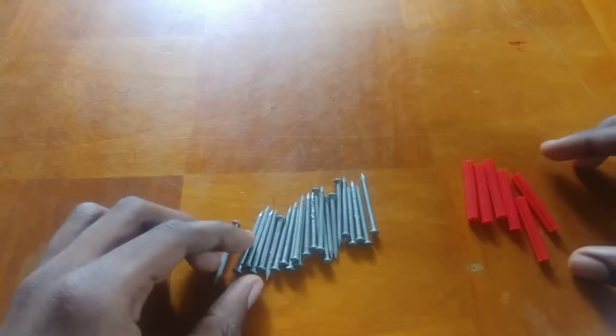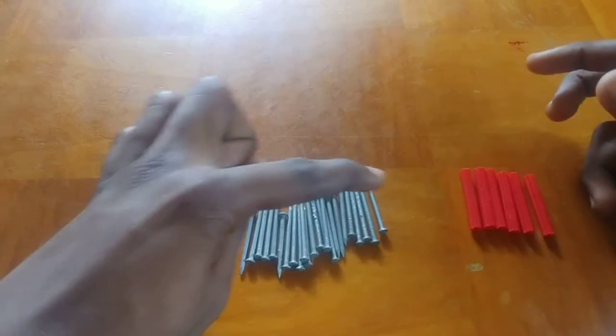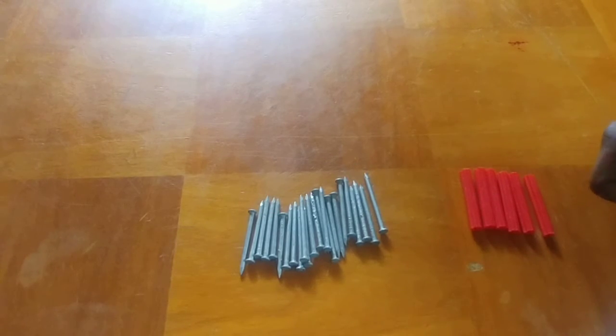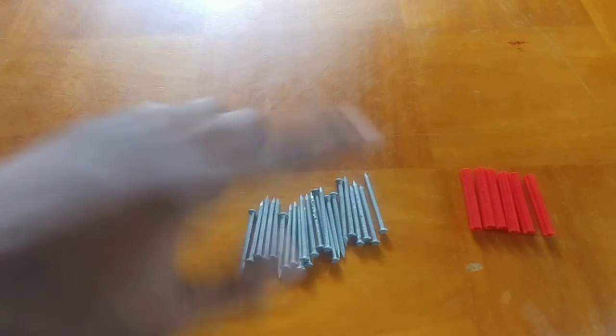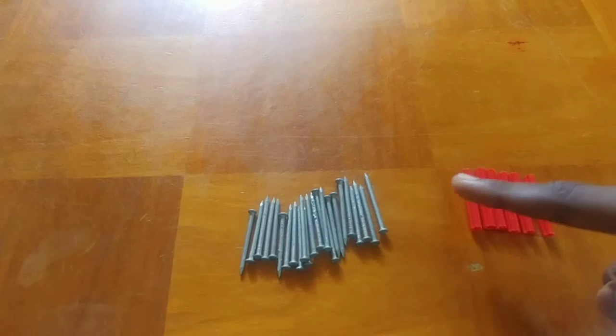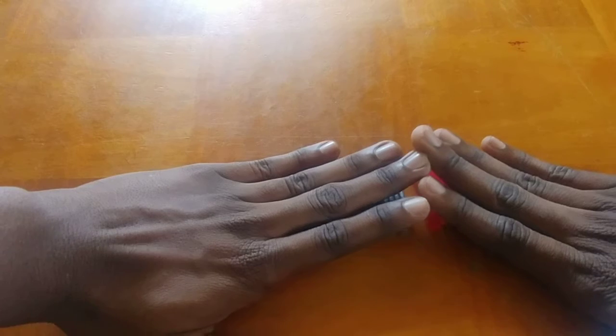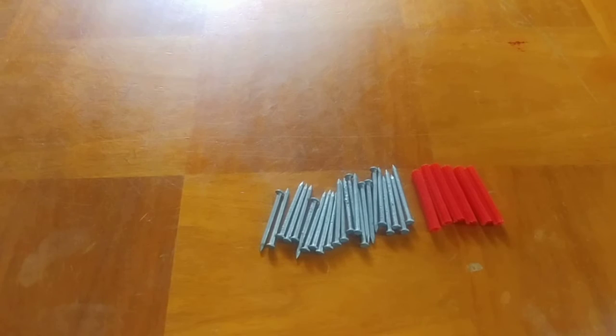Okay, so back to our nails and plugs, right? So we said that the common factors of 24 and 6 are 1, 2, 3, and 6. So let us see. How will that help us to group these things easier? Okay, so if 1 is a common factor, when you divide 24 into one group, that's just 24 in one group, right? And when you divide 6 into one group, that's just 6 in one group. So we can package them as 1, right? Simple as that.